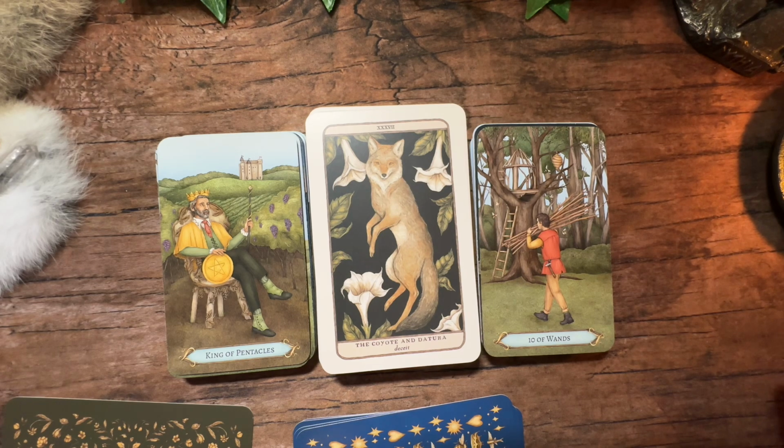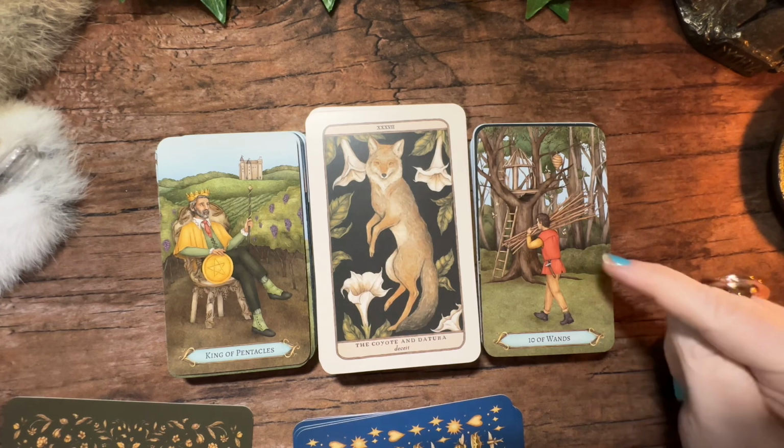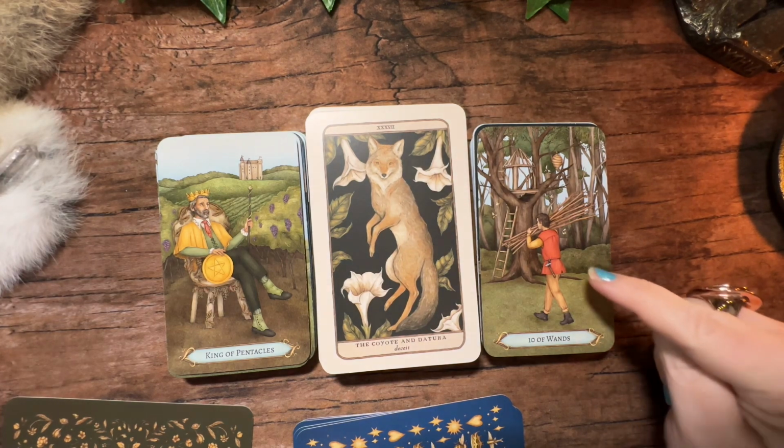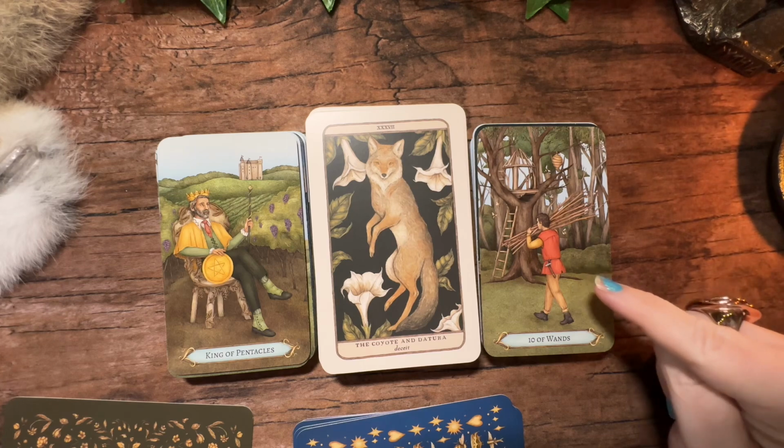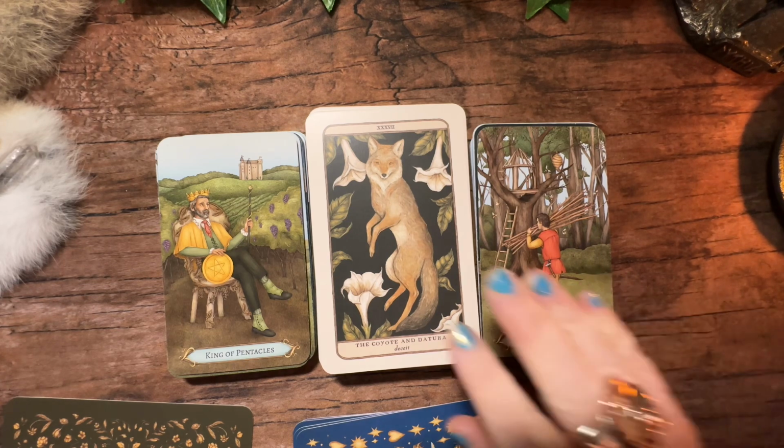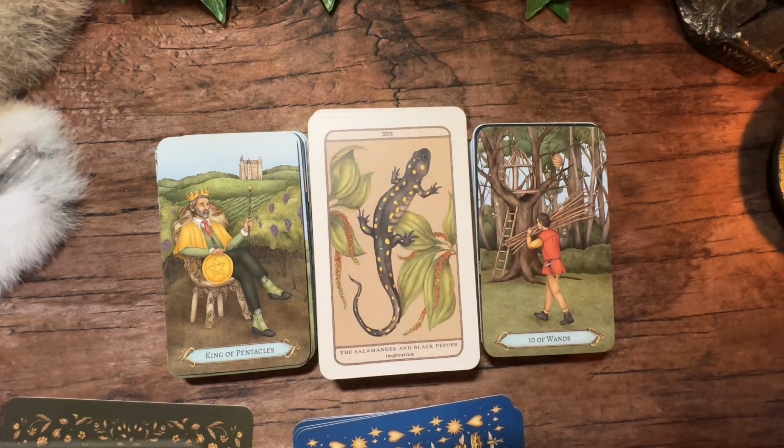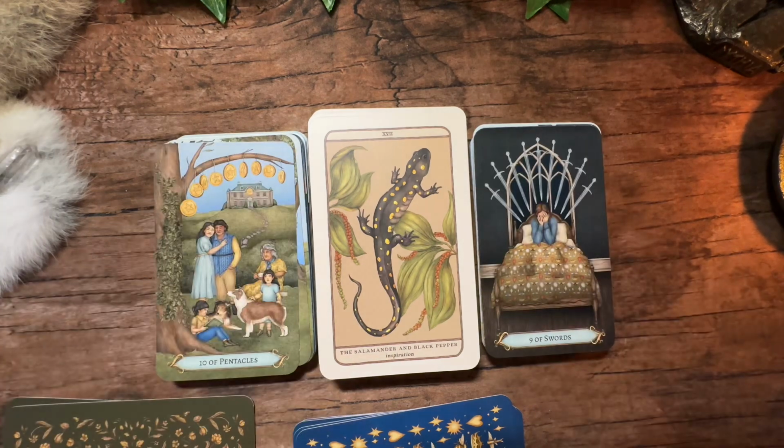King of Pentacles with 10 of Wands and the Coyote and Datura, Deceit. Oh. And you know what? I said I wasn't going to try to do this, but this King of Pentacles is abusing his power because he's got his workers doing more than what they should be for the amount of money. Okay, that's what I see in that. Did you see that too?